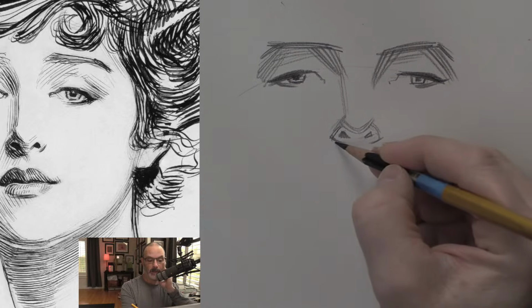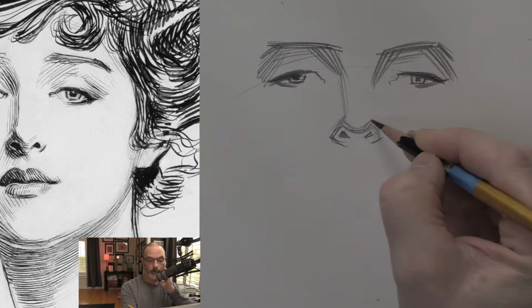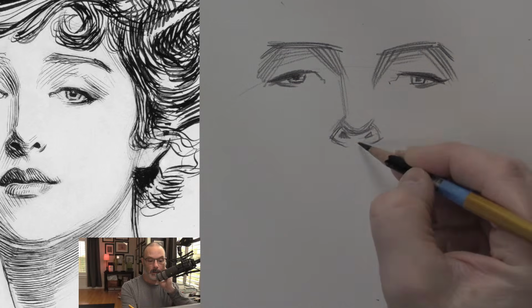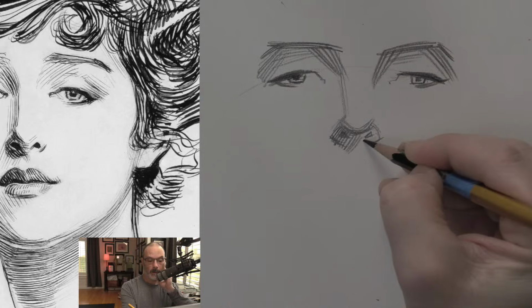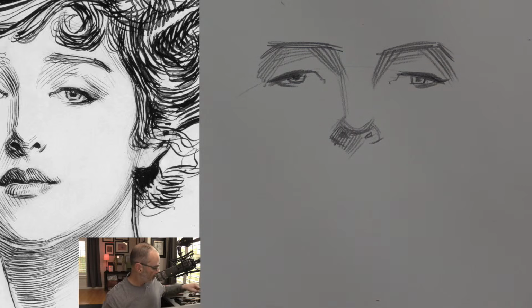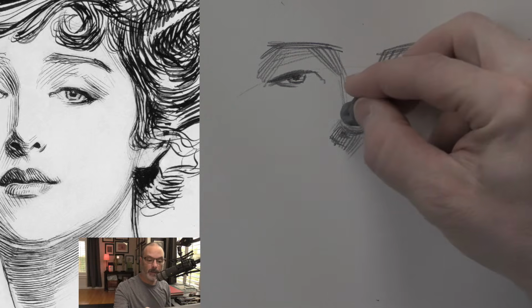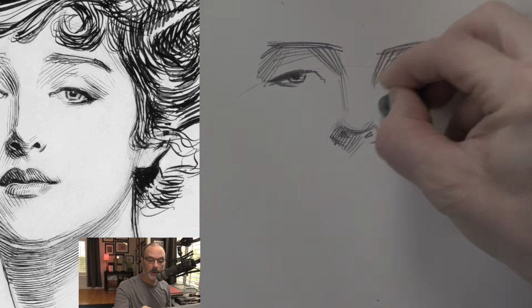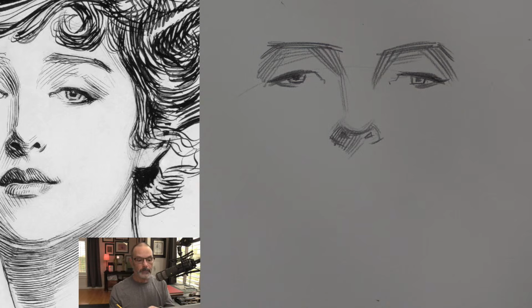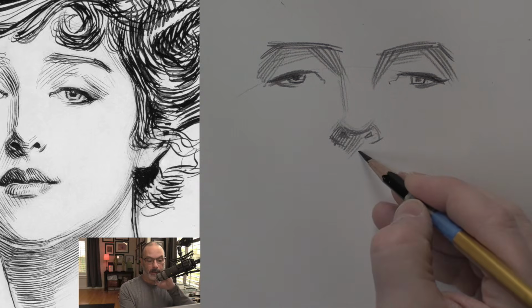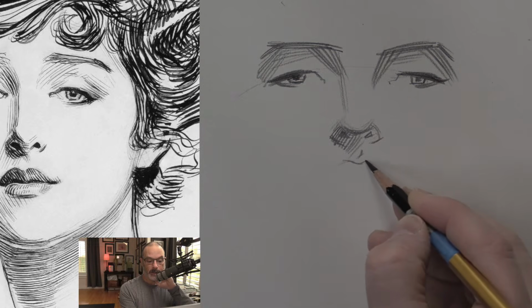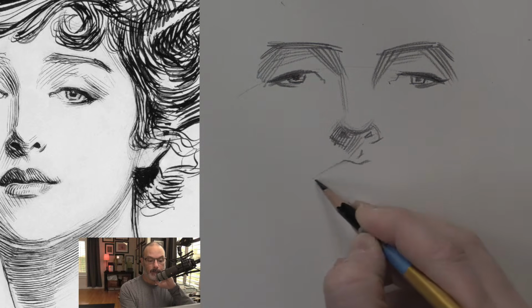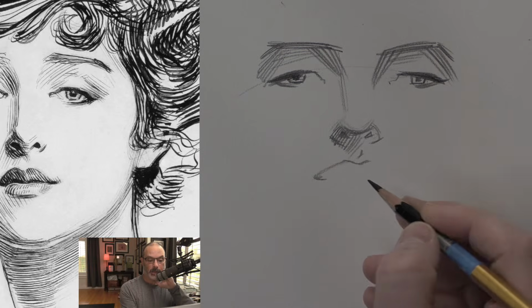That nose needed to be a little longer. So I'm going to erase out this top line so I can maybe make that nose look a little longer. And then he usually did that little dimple, and then usually did the upper lip as being shaded.